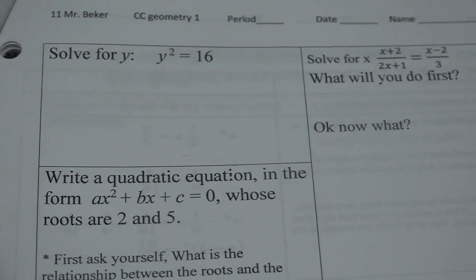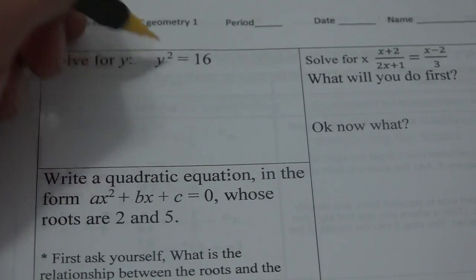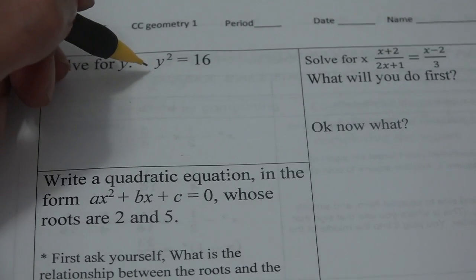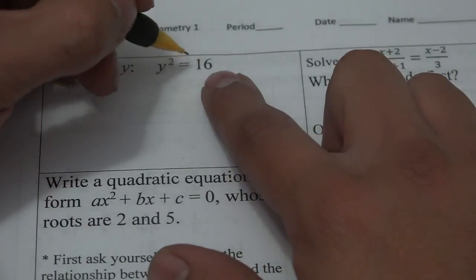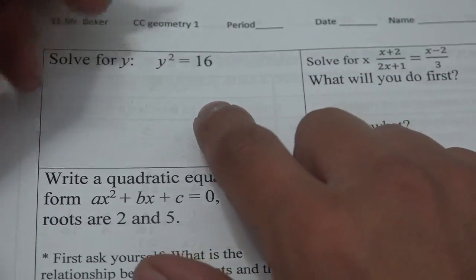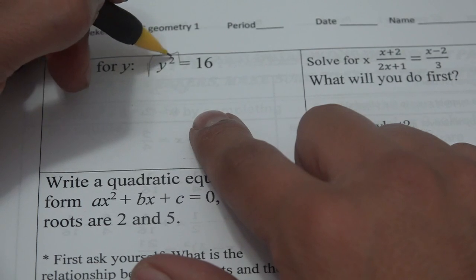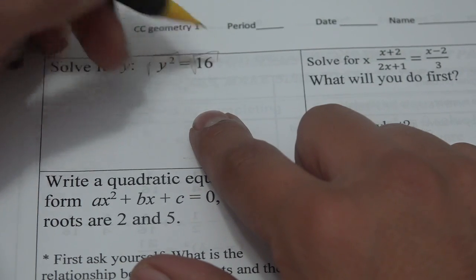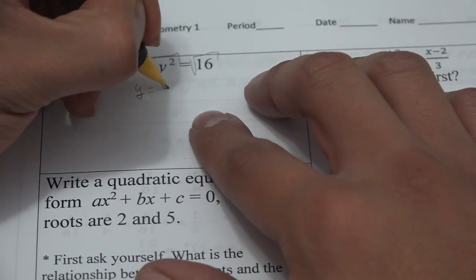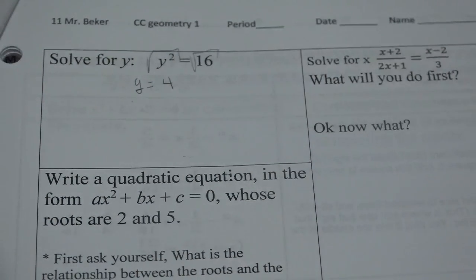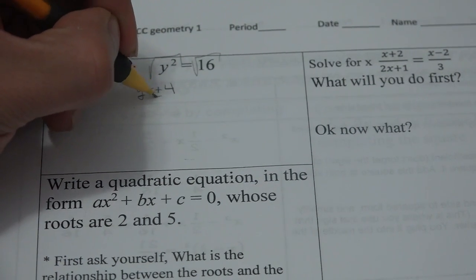For example, here it says solve for y squared equals 16. Here I would just do the following. I know that 16 has a square root, and from Pythagoras I learned that at the end, if I wanted y, I could just take the square root, and what you do to one side you do to the other, so y becomes 4. Unfortunately, it's not true at all. Y is not just 4, y is positive or negative 4.